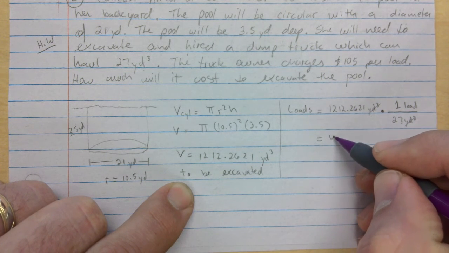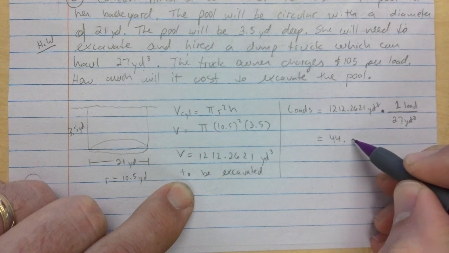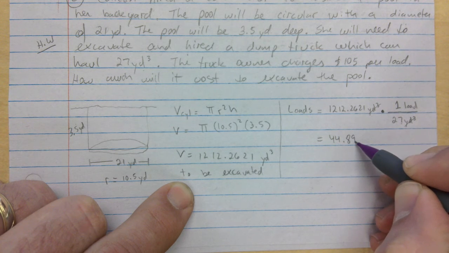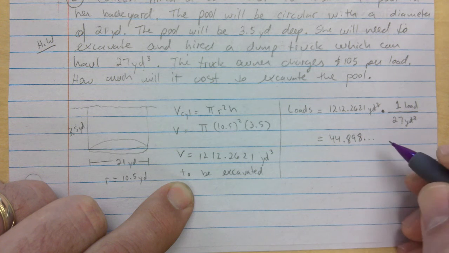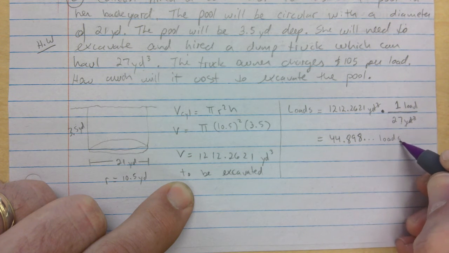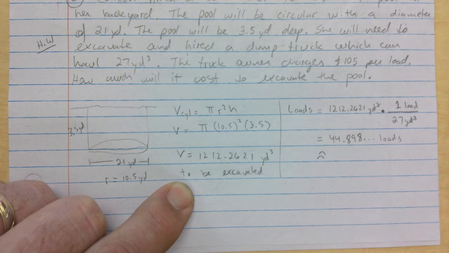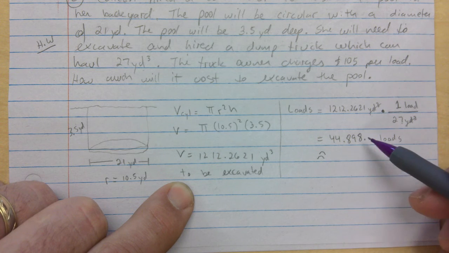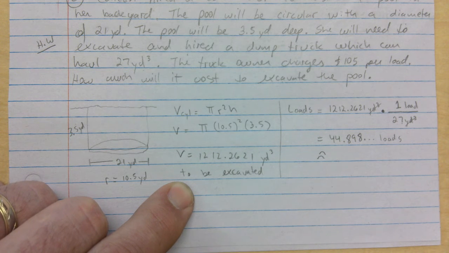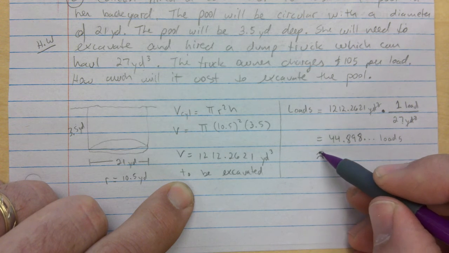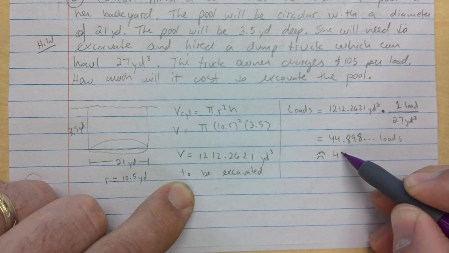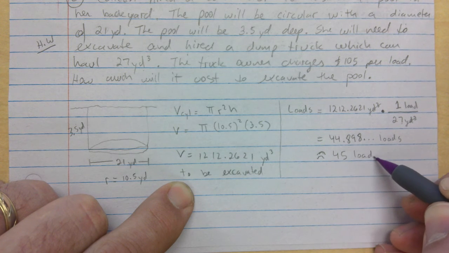And that is 44.898 loads. And that is approximately, because you can't tell the driver, can you charge me 0.8 of a load? That's always a thing with renovations and projects. So that's approximately 45 loads.